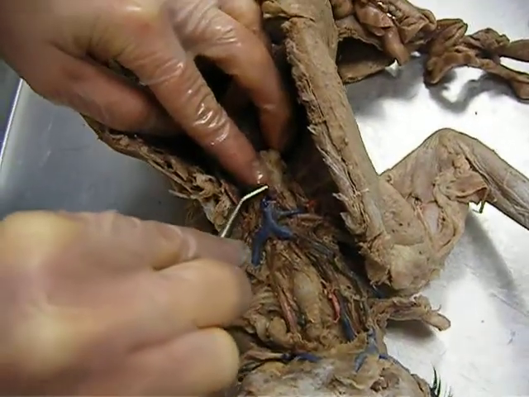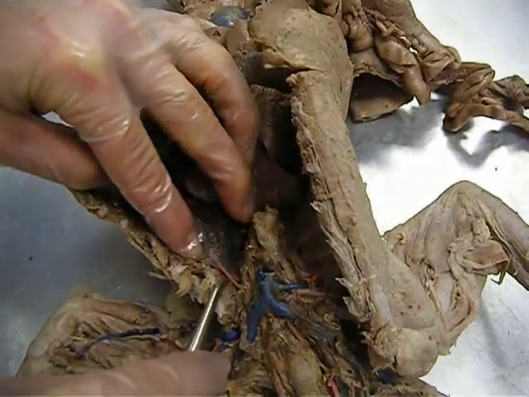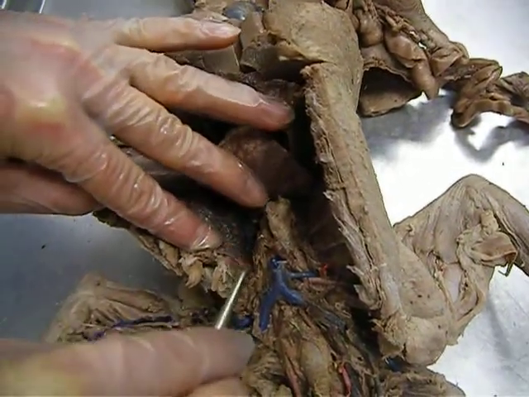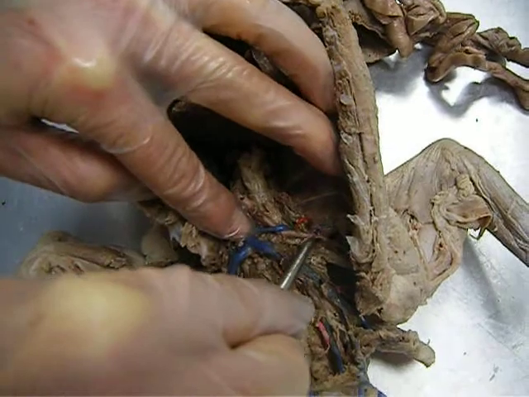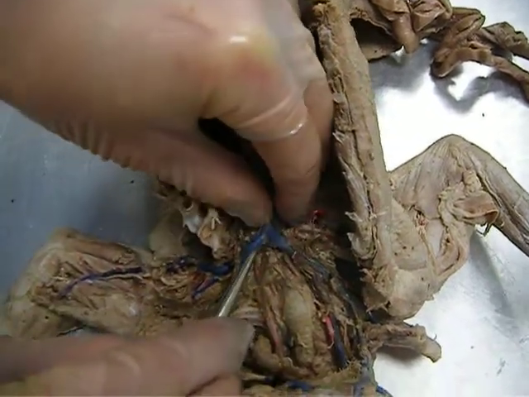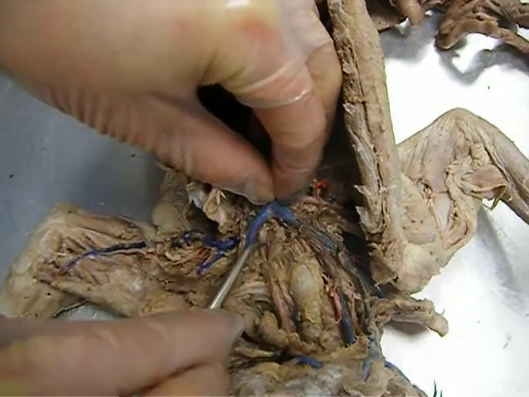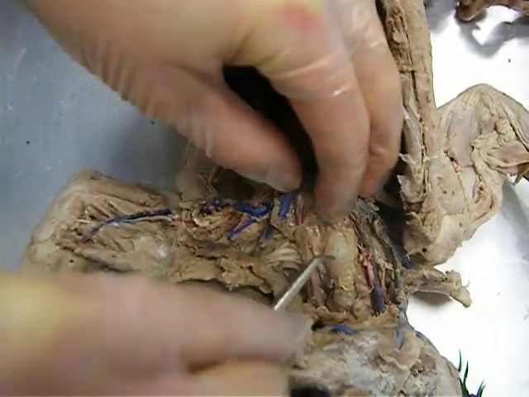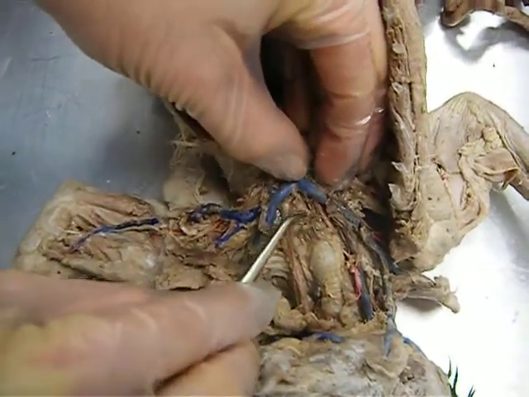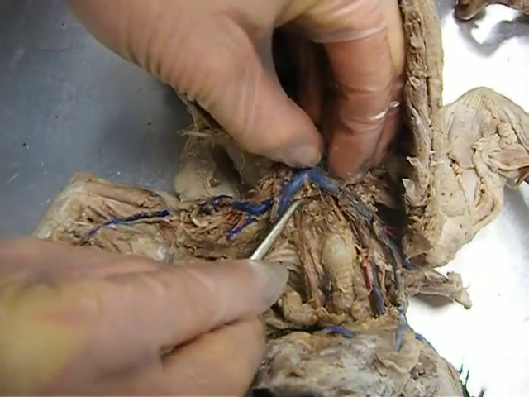The arteries, we have our brachiocephalic artery, and this little guy is your left subclavian artery. This guy over here is the right subclavian artery. The brachiocephalic artery branches into the two carotid arteries. The carotid artery goes up. You should have a little cranial thyroid artery right there.